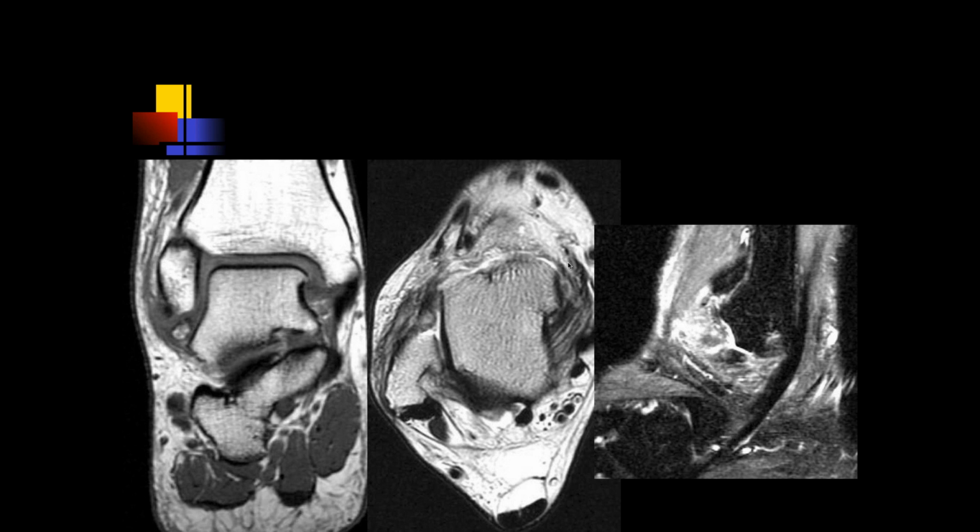Never properly treated. So here again, we can see an ossific fragment along the anterior aspect of the distal fibula. It looks like an osseous avulsion injury of the anterior talofibular ligament.